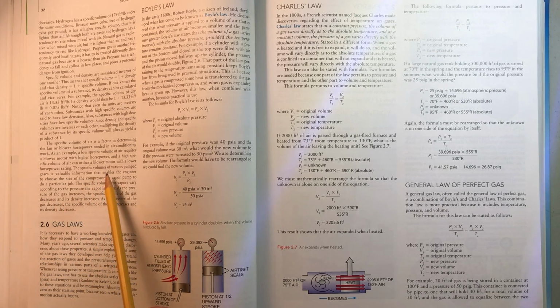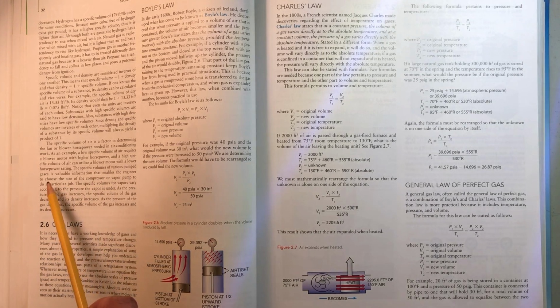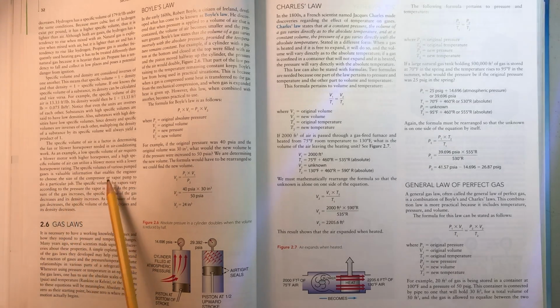The specific volumes of various pumped gases are valuable information that can enable the engineer to choose the size of compressor or vapor pump to do a particular job. The specific volumes for vapors vary according to the pressure the vapor line is under. As the pressure of the gas increases, the specific volume of the gas decreases, or its density increases. As the pressure of the gas decreases, the specific volume of the gas increases and its density decreases. So there's always a relationship there. And these gas laws kind of highlight that.